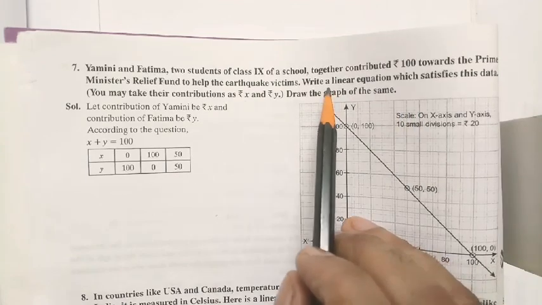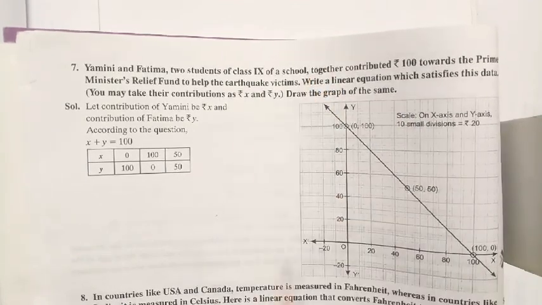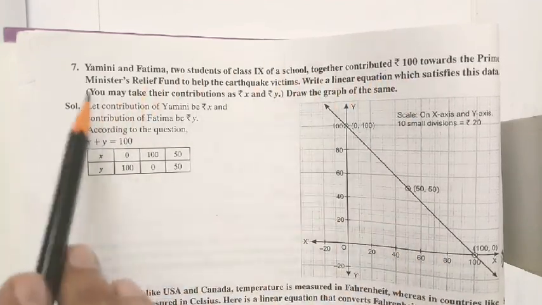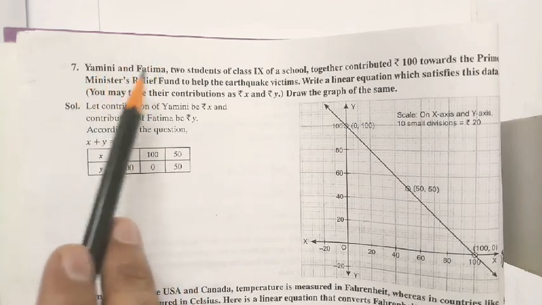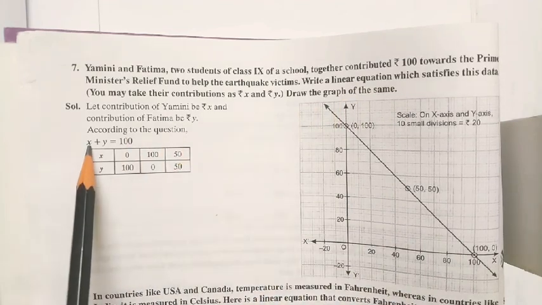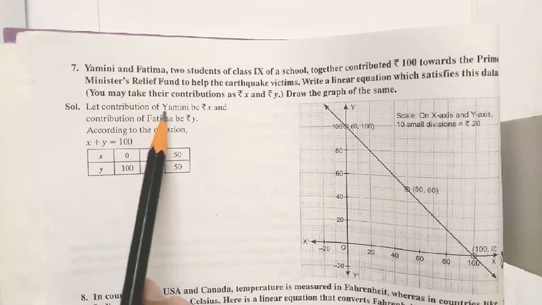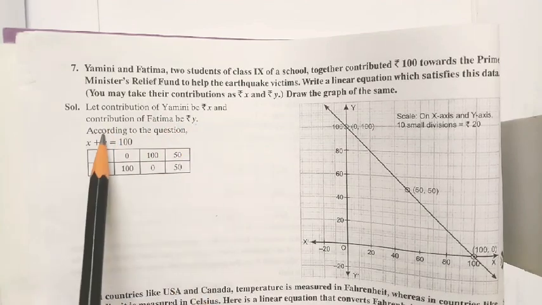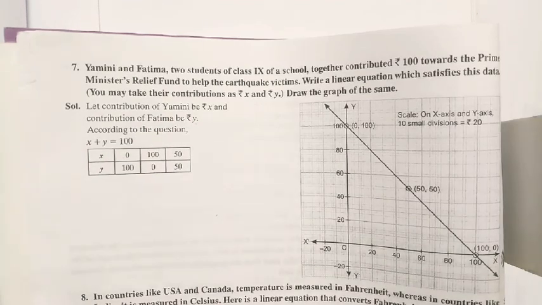So see the condition. Yesterday itself we saw that. What is meant by together? Combinedly they have contributed rupees 100. That means the total amount Yamini and Fatima contributed is rupees 100. That means X plus Y is equal to 100. Let the contribution of Yamini be X and the contribution of Fatima be rupees Y. According to the question, X plus Y is equal to 100.